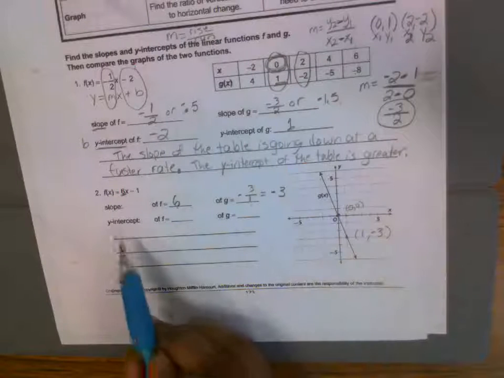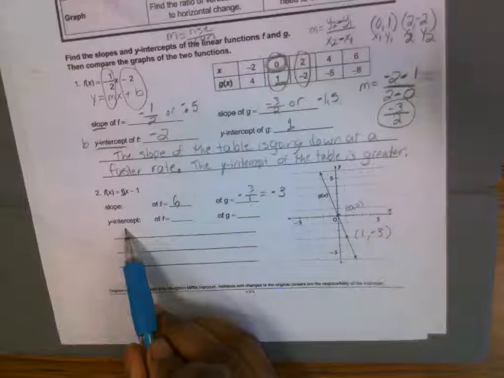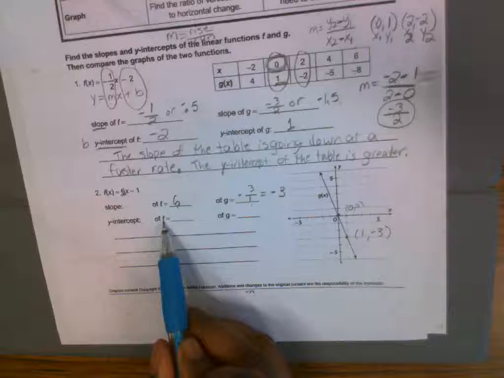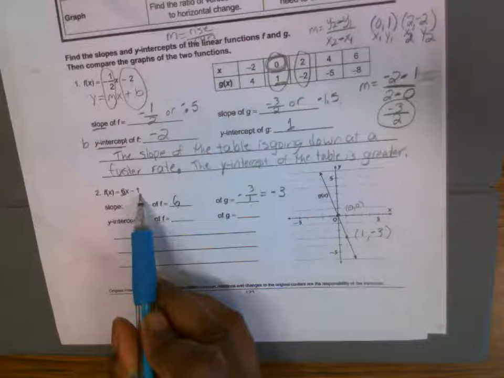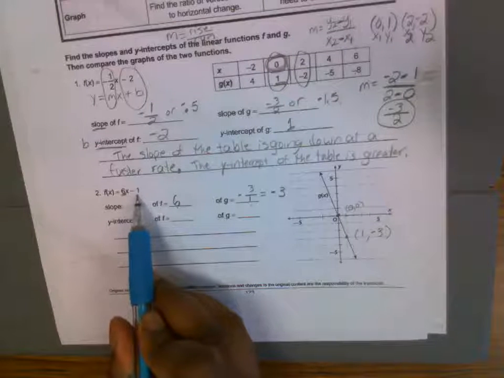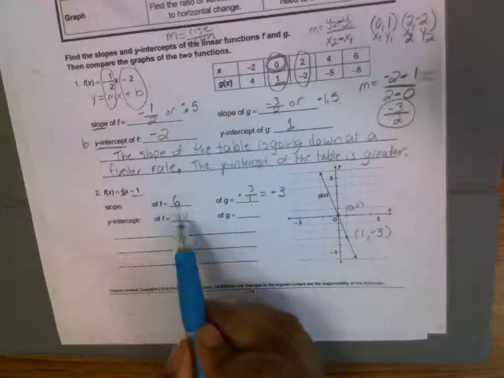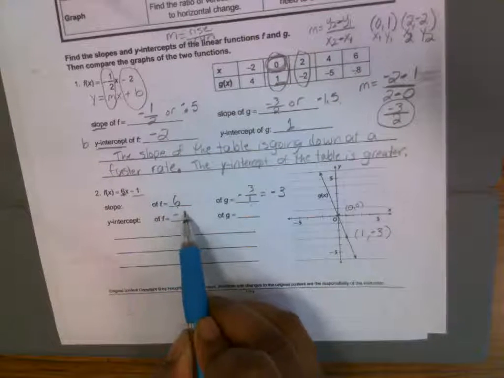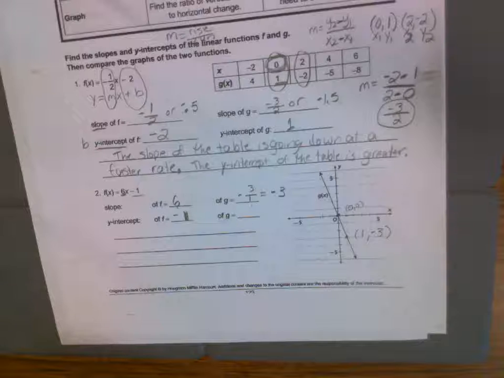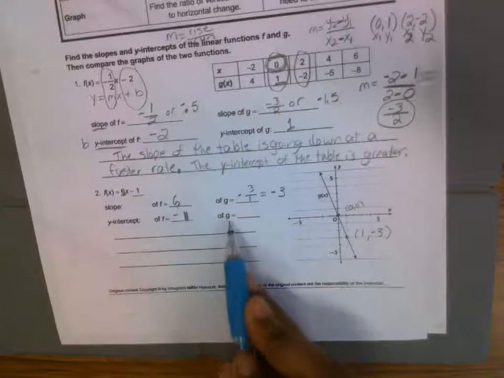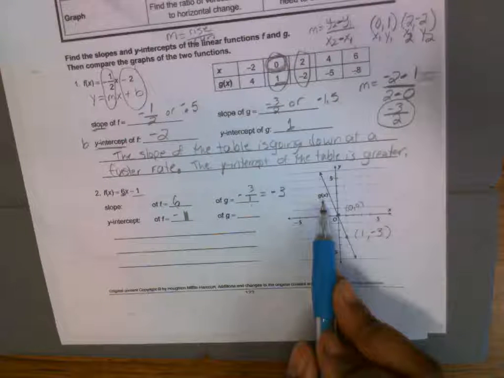Now I'm looking at my y-intercept, my b. My y-intercept of f, that's the equation here. My y-intercept is the number that's not attached to the x, which is negative 1. So my y-intercept is negative 1. My y-intercept of g is over here.